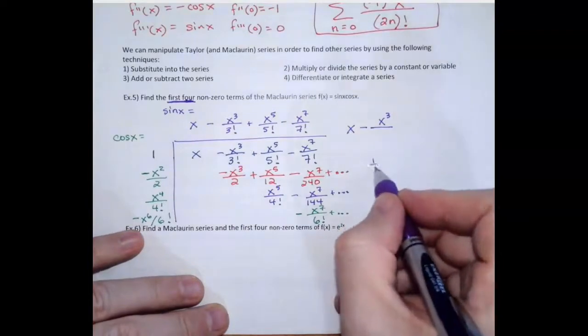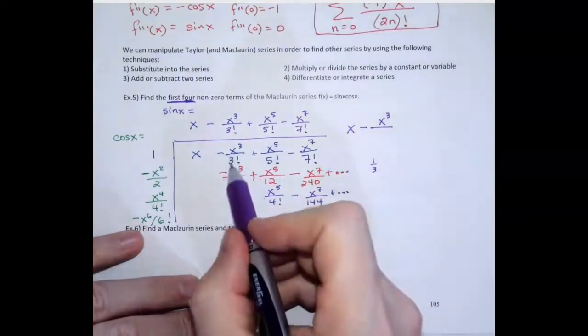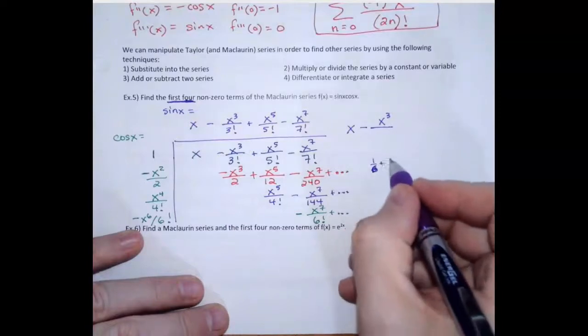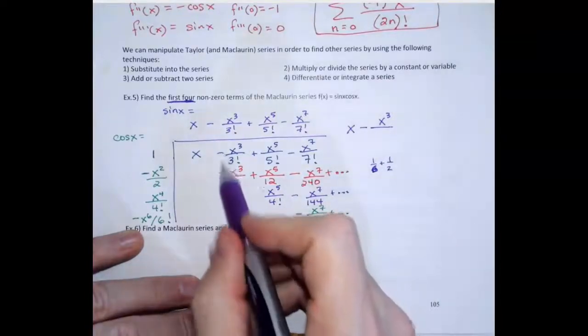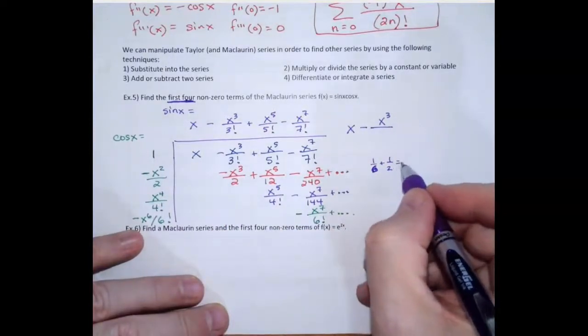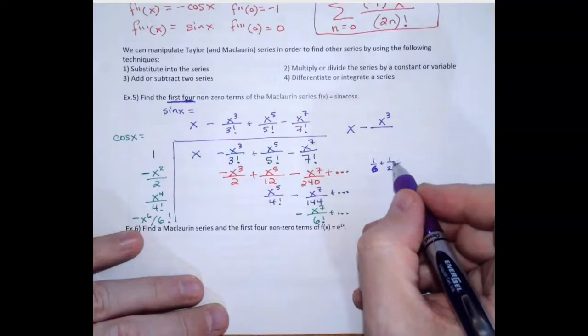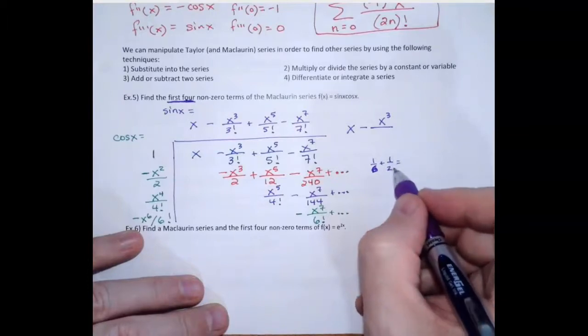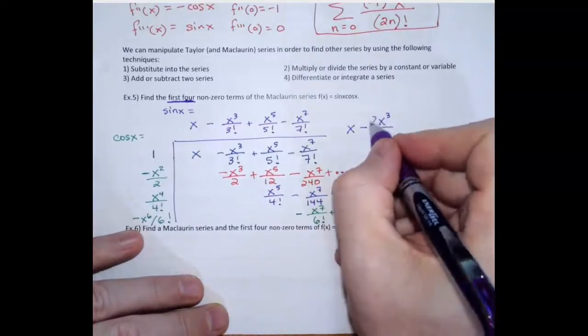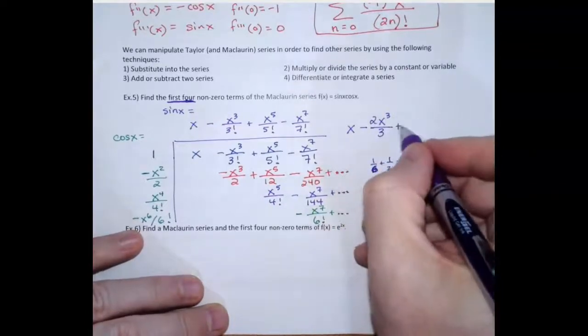Hopefully you see what I'm, oh, that's 1/6 actually, plus 1/2, just focusing on the fractions and the same sign. So that's going to be 3 over 3, so multiply by 3, multiply by 3, so that'd be 3 over 6, that'd be 4 over 6, which is 2/3. So that's going to be 2/3.